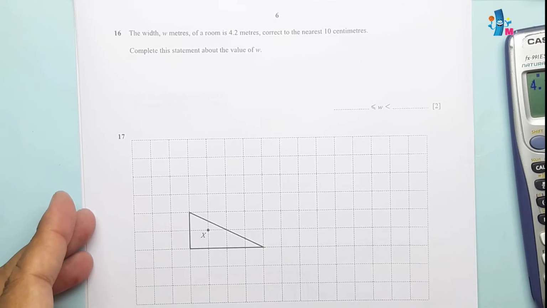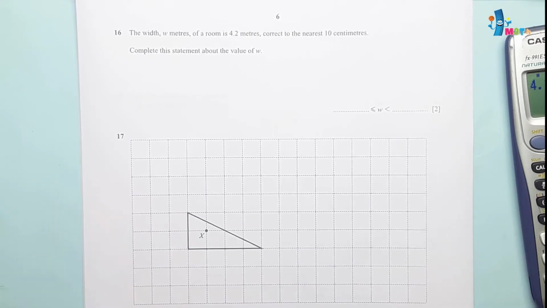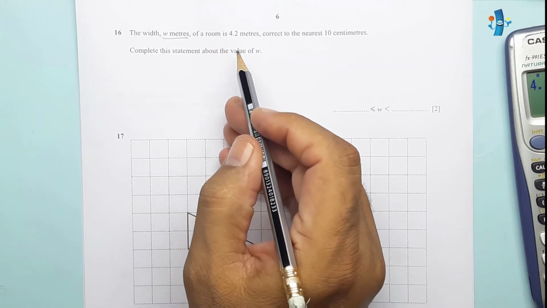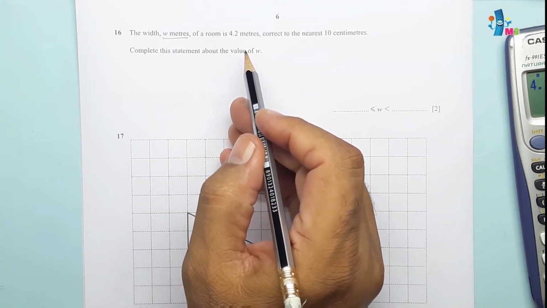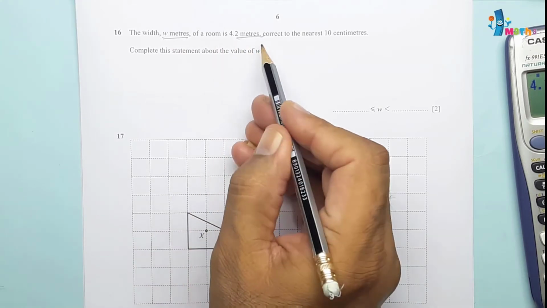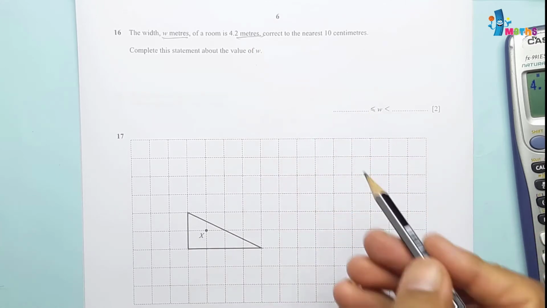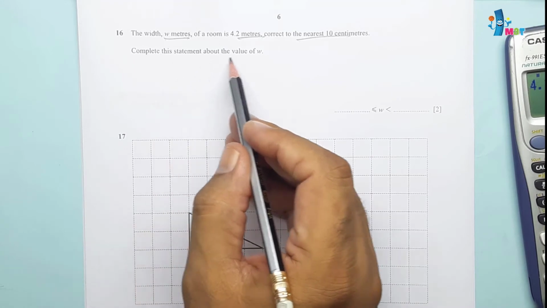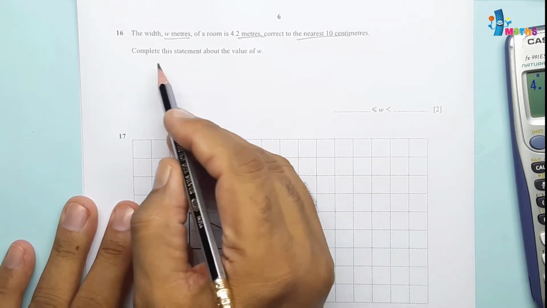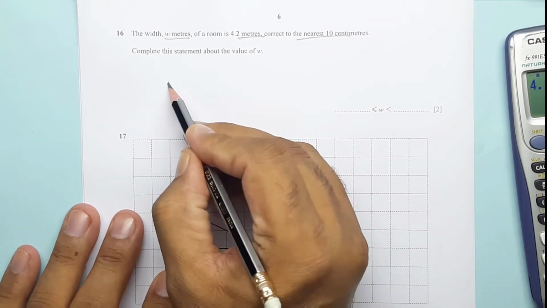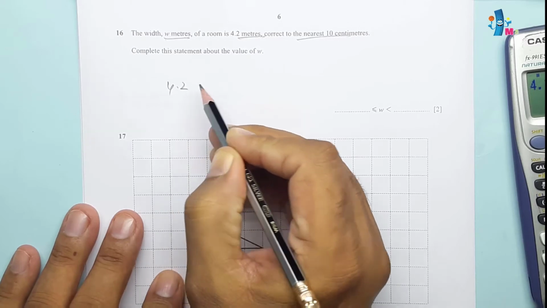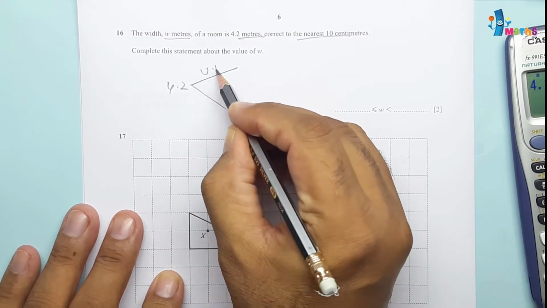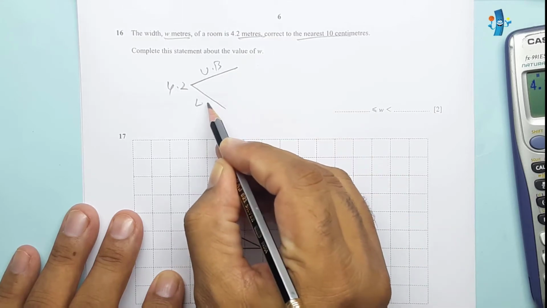Now we will be moving to next question, which is question number 16. The width W meters of a room is 4.2 meters, correct to the nearest 10 centimeters. So lower bound, upper bound question. Complete this statement about the value of W. So 4.2, we can write upper bound and lower bound.